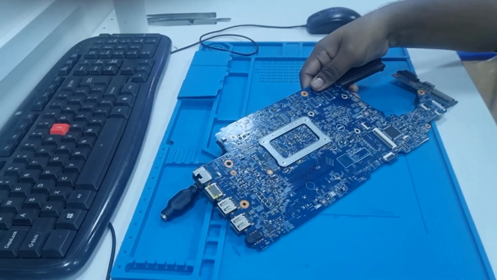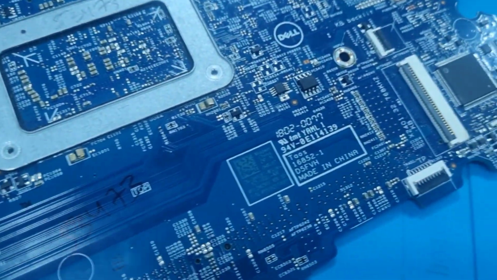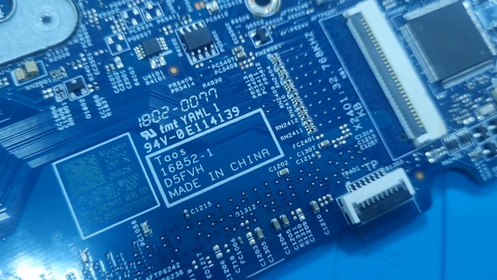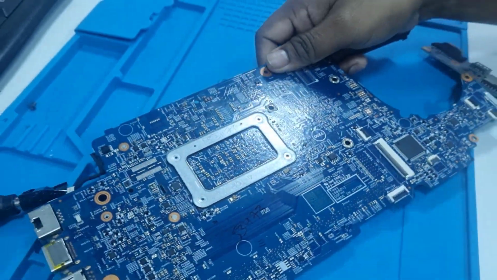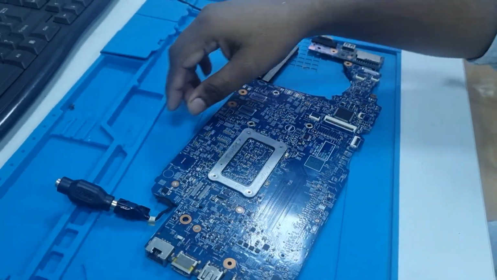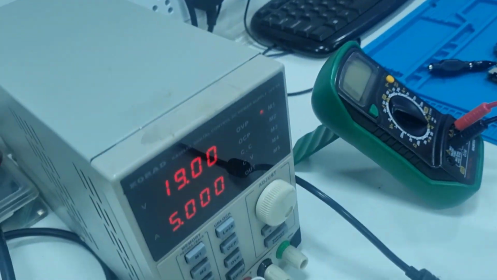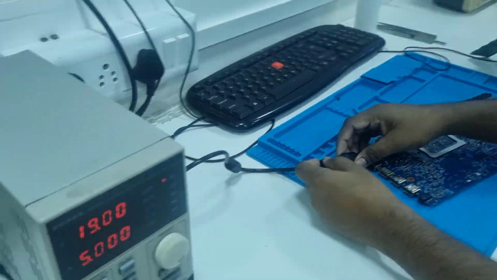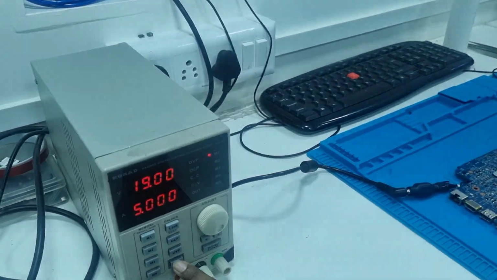So here is the motherboard, and the motherboard number is 16852-1. This is a Wistron motherboard, basically used for Dell laptops, and now we are going to apply power to this motherboard. Here we keep our DC power supply ready, that is 19 volt, and we are going to connect our DC power supply to the motherboard, and we'll see.